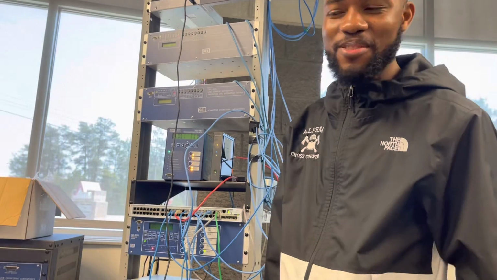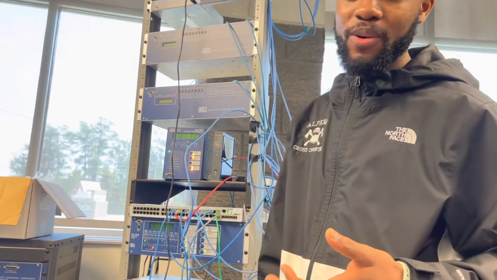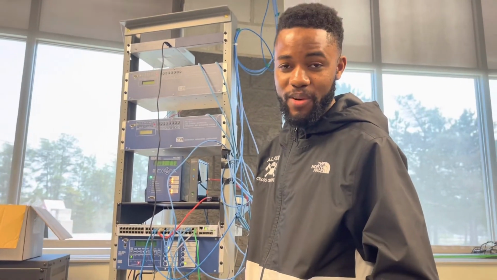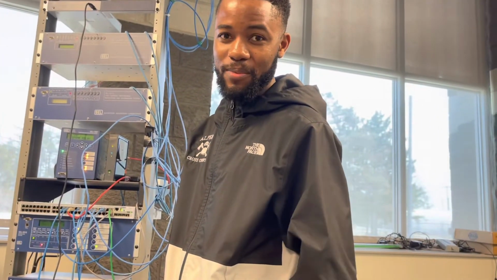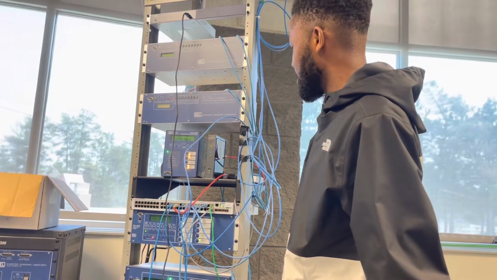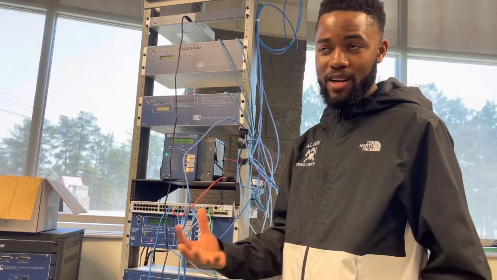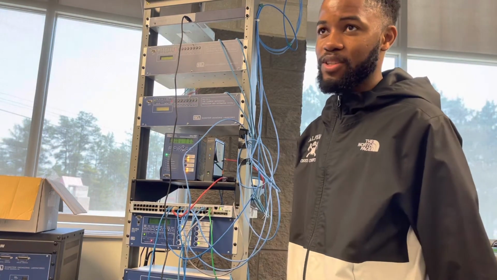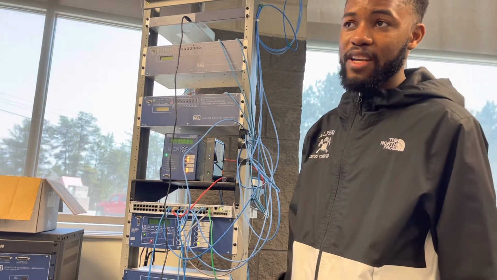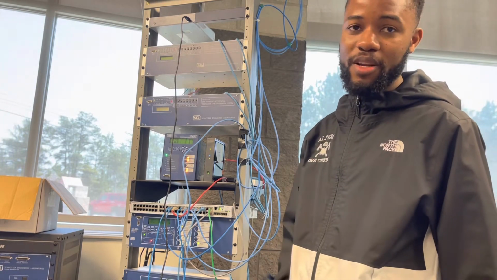All right, so we're going to talk about SEL relays and how we set them up and how we use them to actually control our mini grid that we have here, our substation. So these are the SEL relays, and we use them to control our power lines from our substation, and we have the SEL software to actually control them after we wire them up.